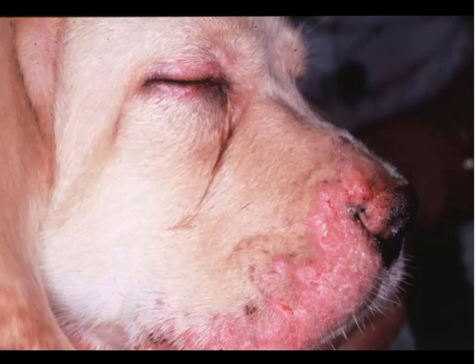Unfortunately, back in the day we would pump a lot of antibiotics to no effect in these animals. Today the pathogenesis of this is better understood. It has been renamed juvenile sterile granulomatous dermatitis, and they're much better treated with mild doses of corticosteroids.